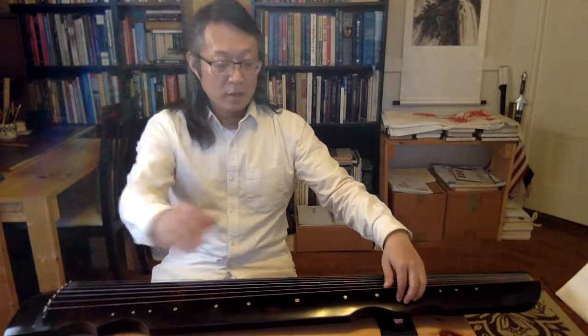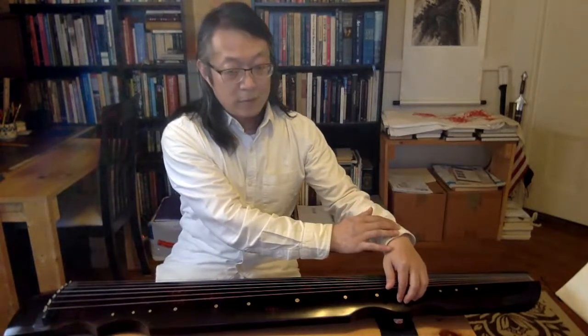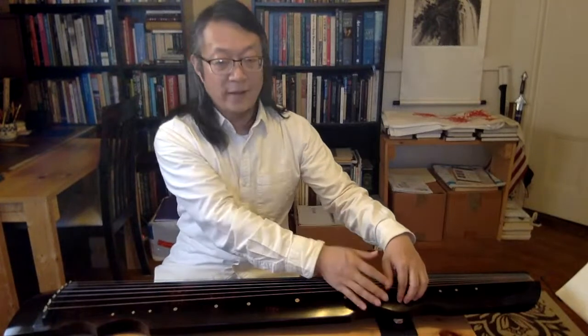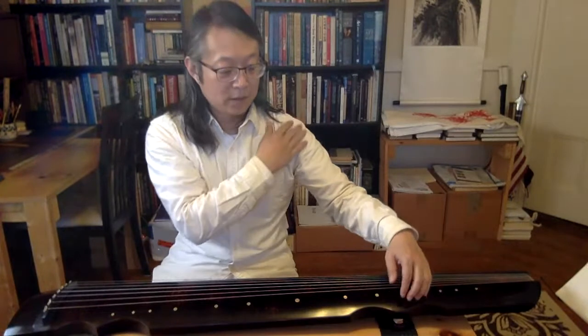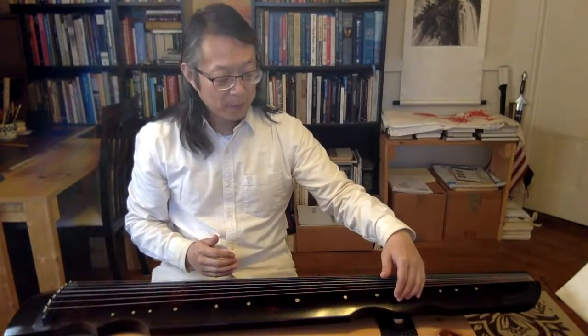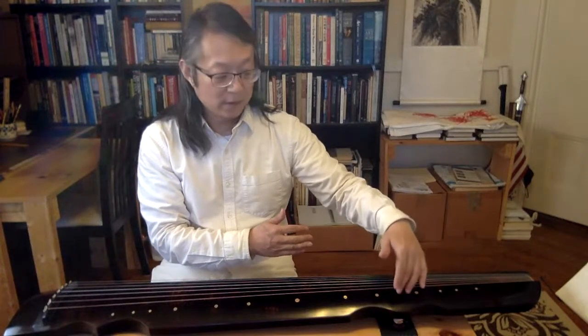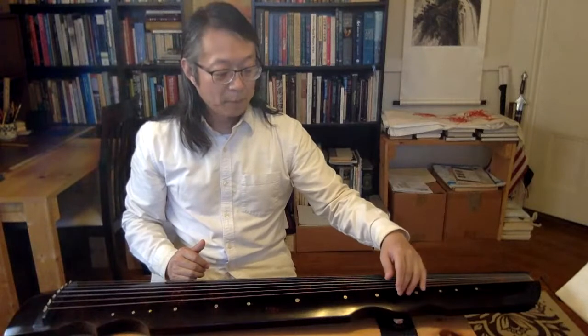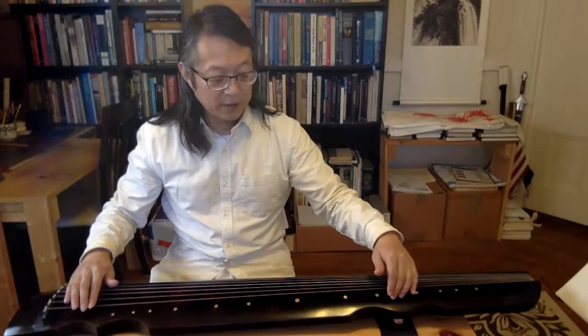Make sure your upper arm, lower arm, wrist, and hand create a graceful curve, like an S curve, right? So this is an S curve. Relax, put it right there. It shouldn't touch any string, so you can see there's a space. Just rest it casually in between the 9th and the 10th hui. So this is the first half of study number 1.